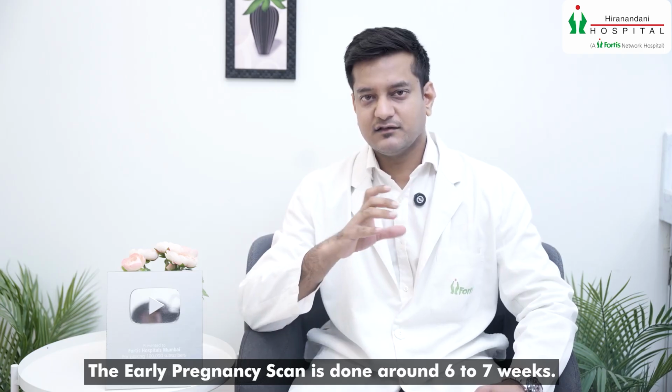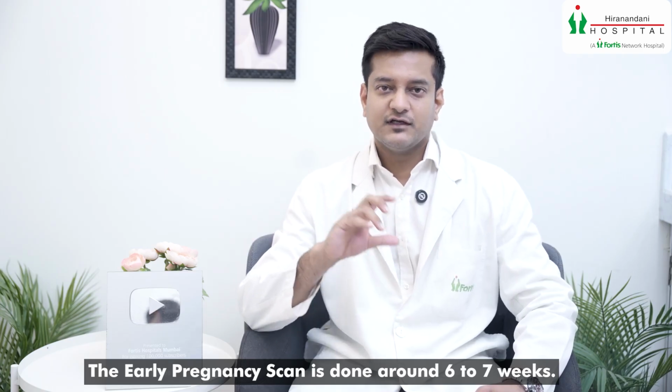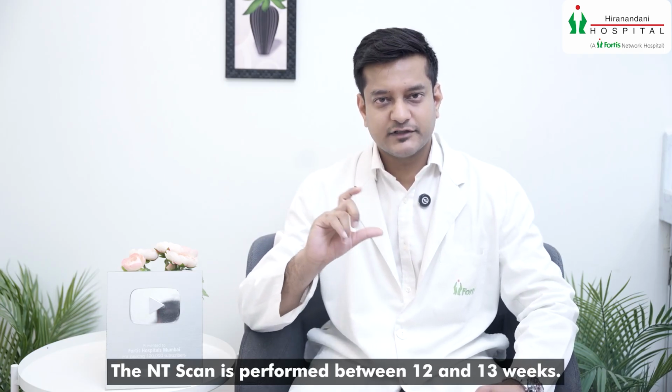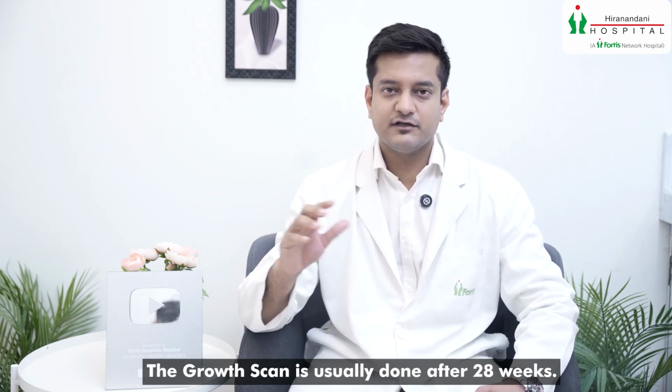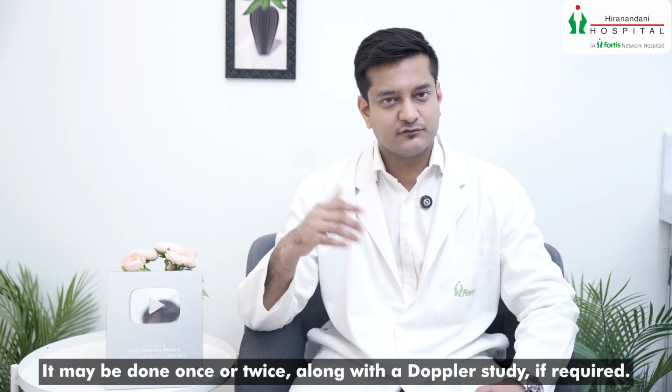So I'll repeat once again. The early scan is done usually around 6 to 7 weeks. The NT scan is done around 12 to 13 weeks. The anomaly scan around 20 weeks. The growth scan generally after 28 weeks. Once or twice it can be done along with Doppler.